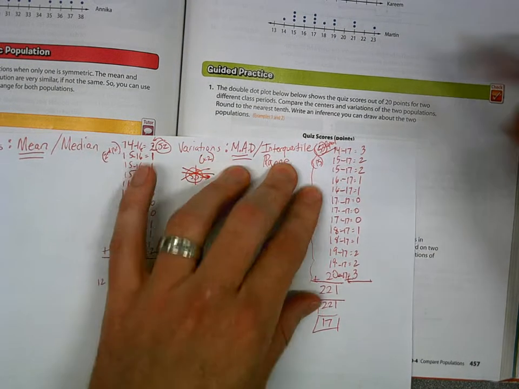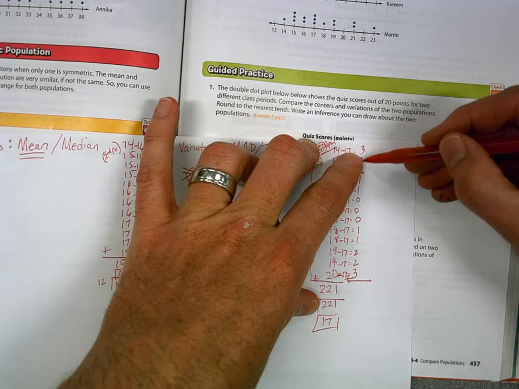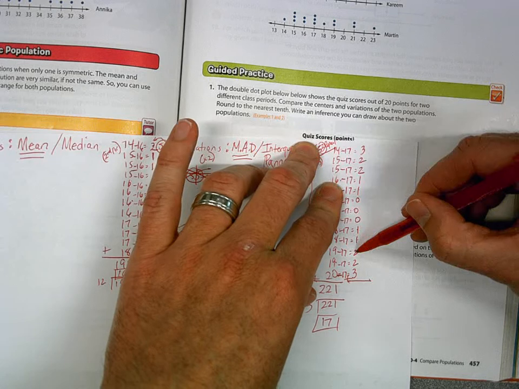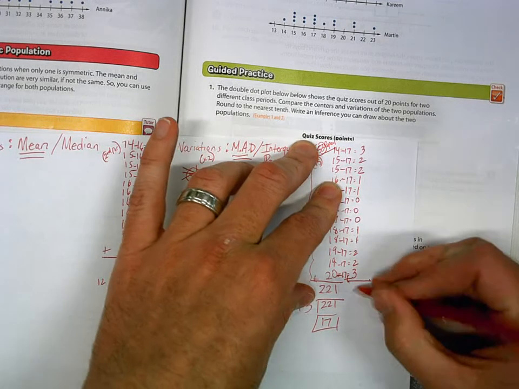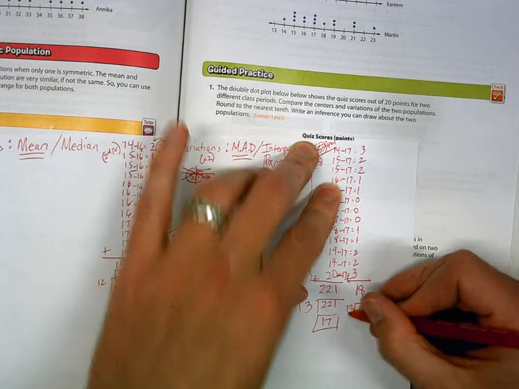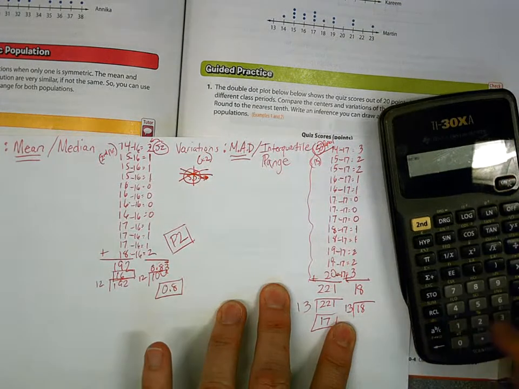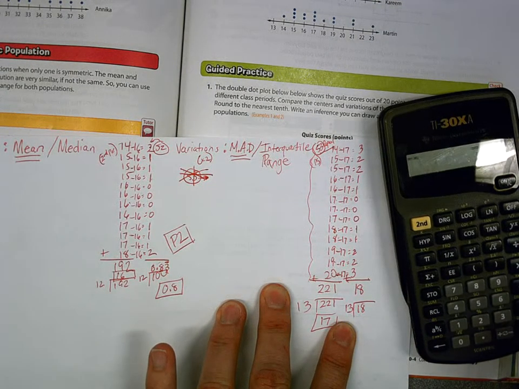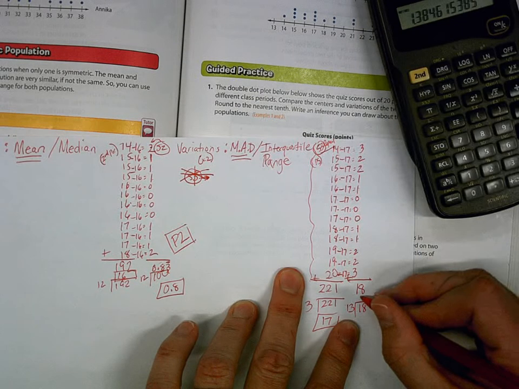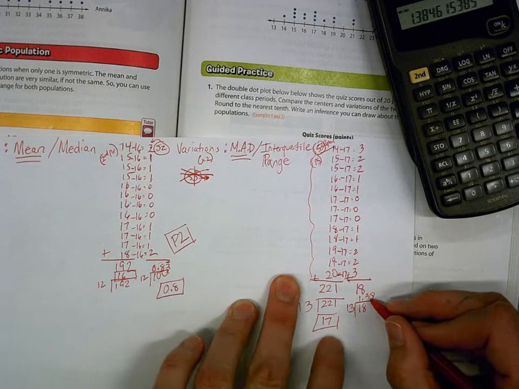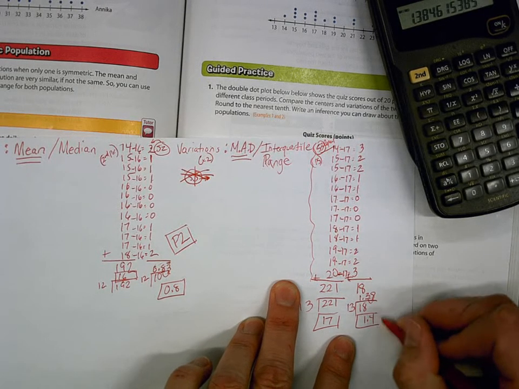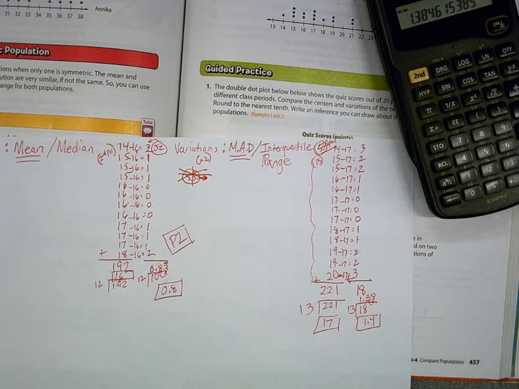So if I add this up, 3, 4, 5, 6, 7, 8, 9, 10, 11, 13, 15, 18. Divide the 18 by 13. And the average distance is 1.3846, but if I'm going to round to the nearest tenth, it ends up being 1.4, almost 1.5 away.